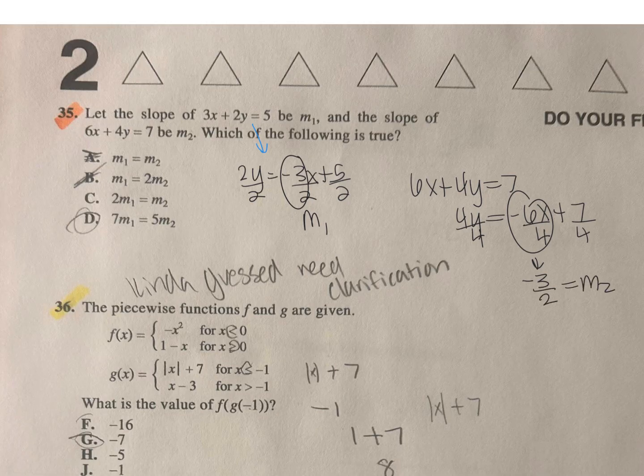So that means they have to be, circling the wrong one. m1 equals m2 is what I've got. I don't have the key to it, so I'm hoping I'm getting these right, but hopefully you have the key and can check my answers.